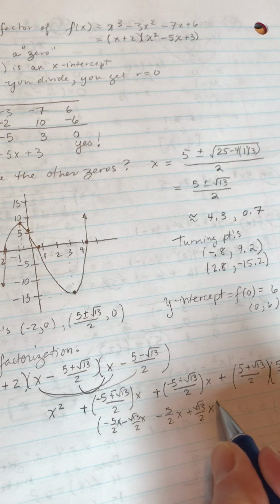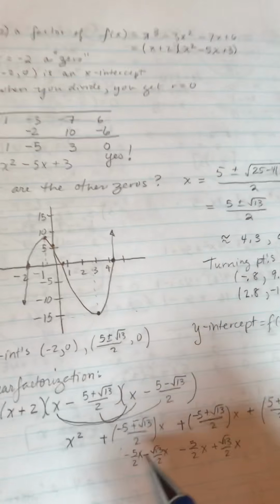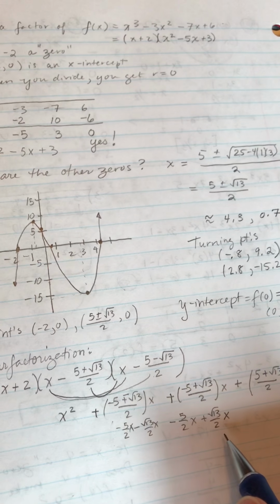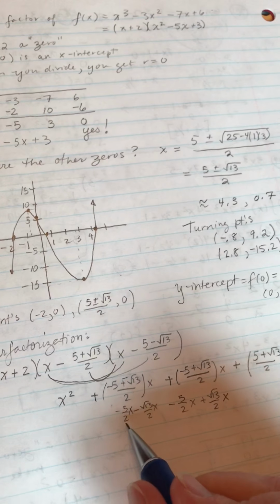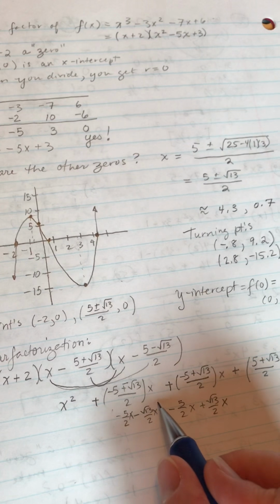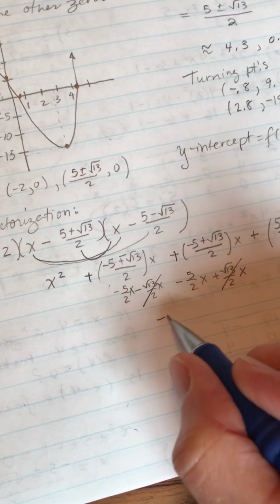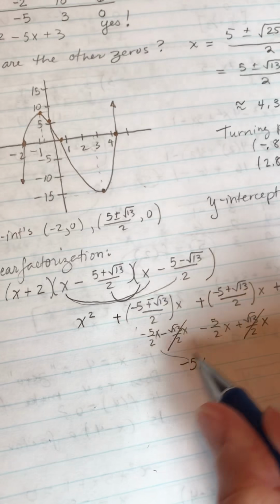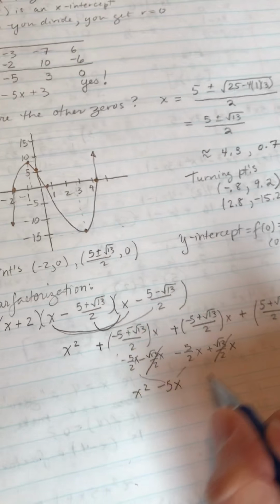Let me take away this parenthesis. All right, see what I did was I put them both over 2, and I distributed the x. All right, so what do we have here? We have the radical cancels out. And minus 5 halves x minus 5 halves x is minus 10 halves x, which is minus 5x. So we've got that x squared minus 5x.